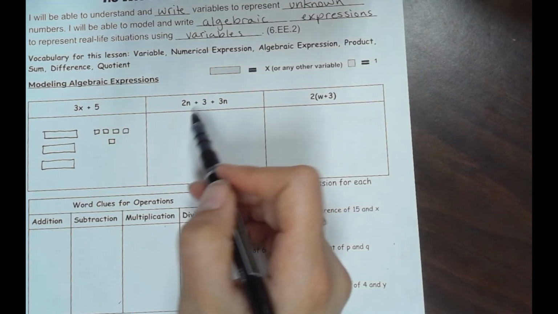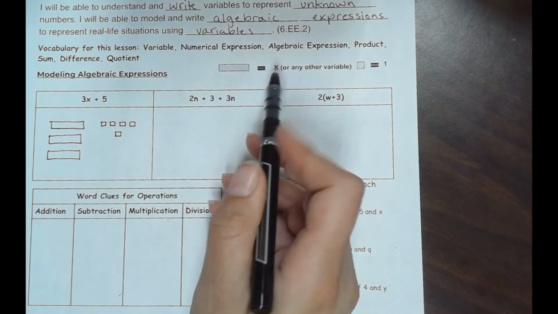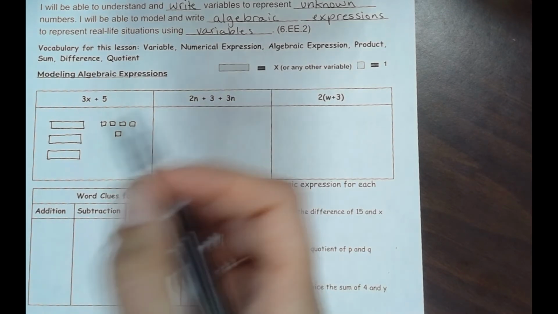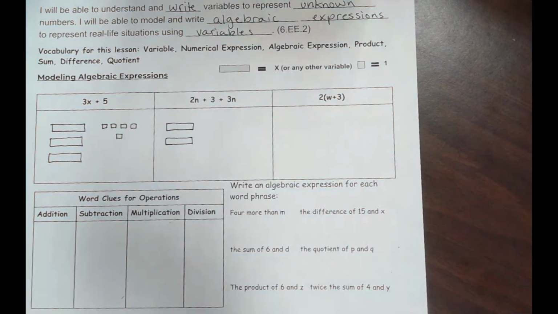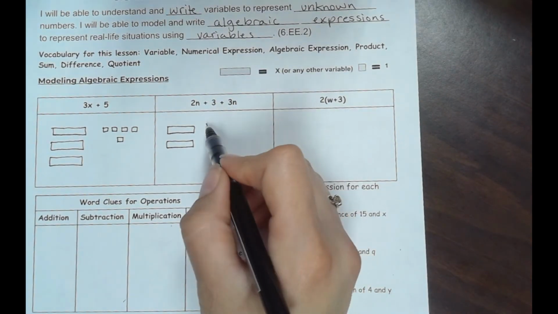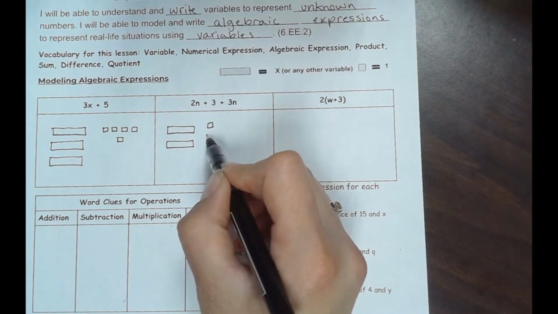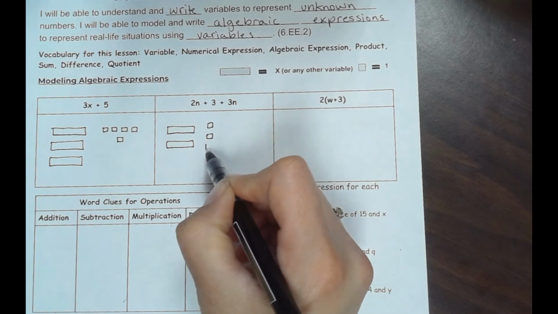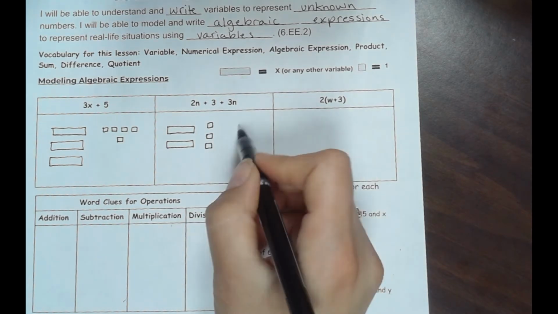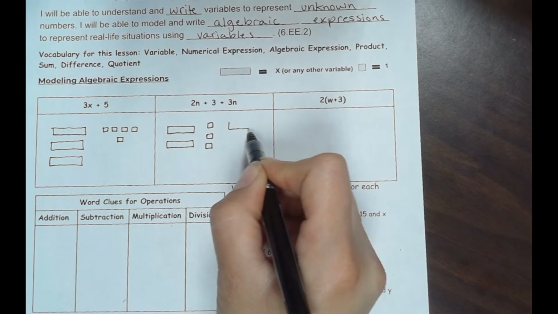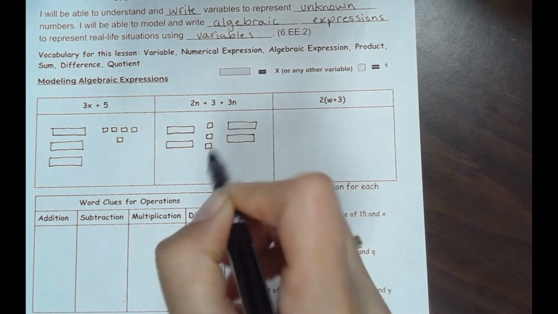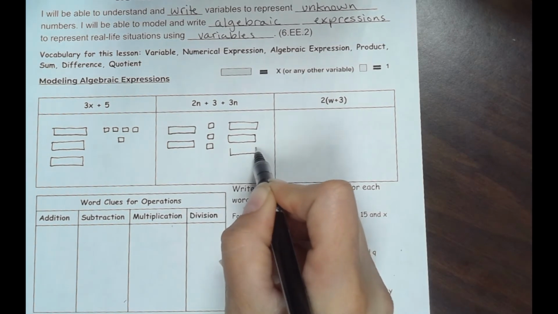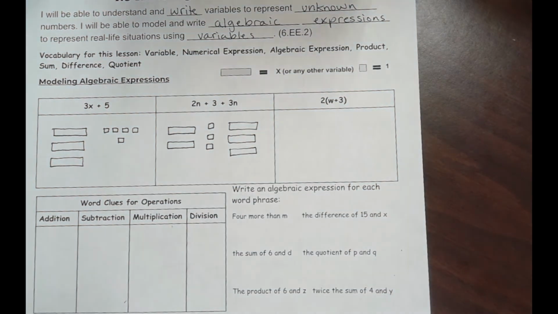Okay, this one, the way it's written, 2n, so 2 variables. So I draw 2 long rectangles, plus 3, so this would be 3 of the little squares. Here's an example of that expression.